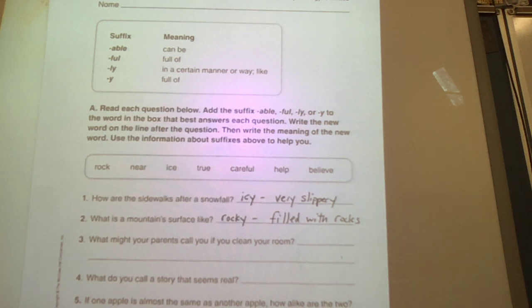Let's move on to number 2. What is a mountain surface like? Well, if I look at my word bank here, I know that on mountains there are lots of rocks. Now, adding an S is not the correct suffix that we want to add to the word rock. And if I look at the other suffixes, I wouldn't want to say rockable or rockful or rockly. I want to put a Y on that one, and I want to make my new term rocky. So a mountain surface is rocky, and I put for my definition, filled with rocks.